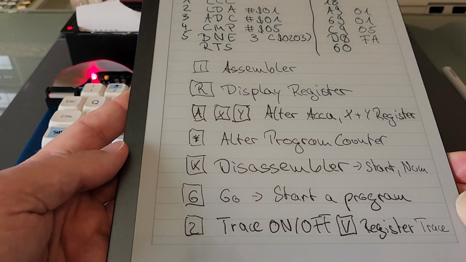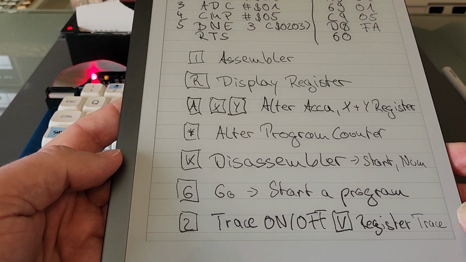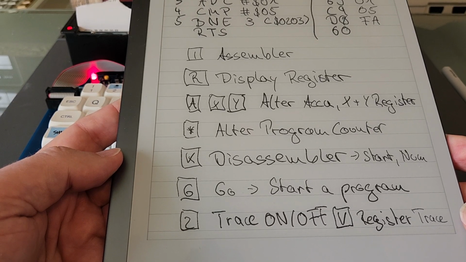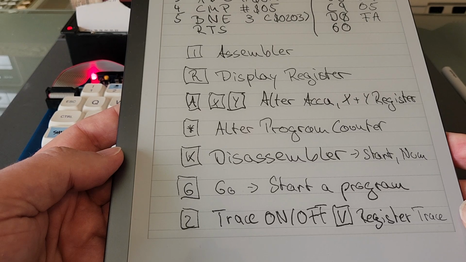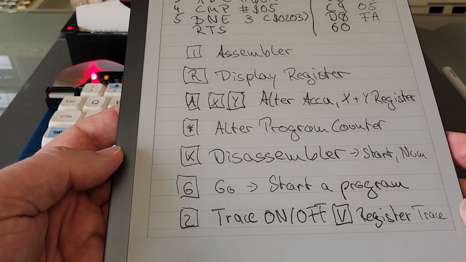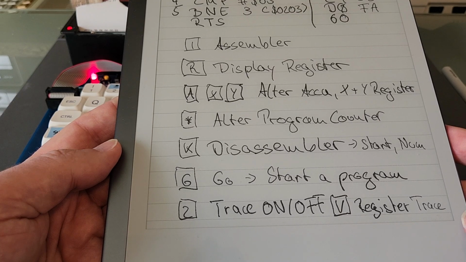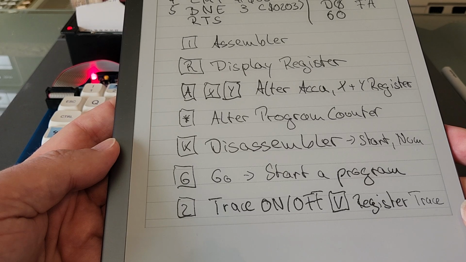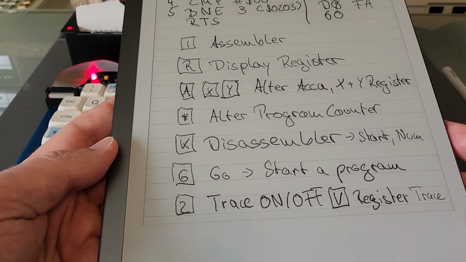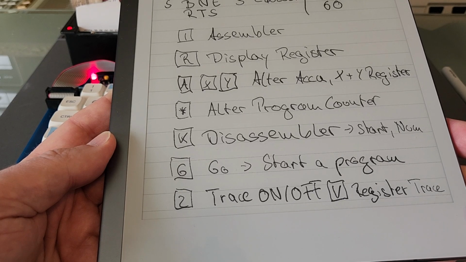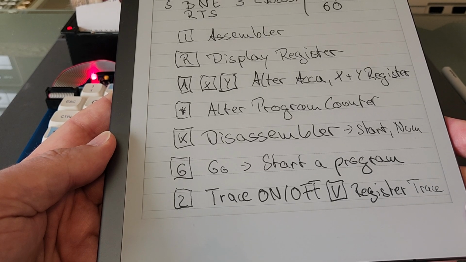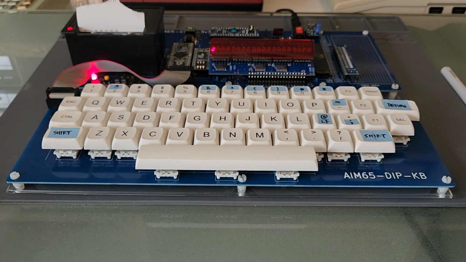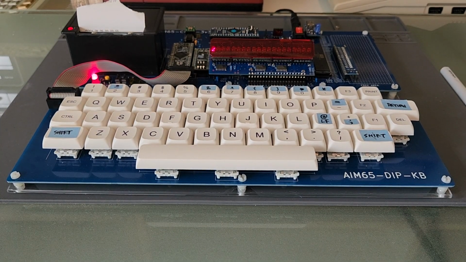So I've also written down the commands here. The E key is for starting the direct assembler. We also have an R key to display the registers, and we can also change the accumulator or the X and Y registers. We will check what we wrote with a disassembler, and I'll also show you the trace functionality later, so that you can imagine what happens behind the scenes when you run your program.